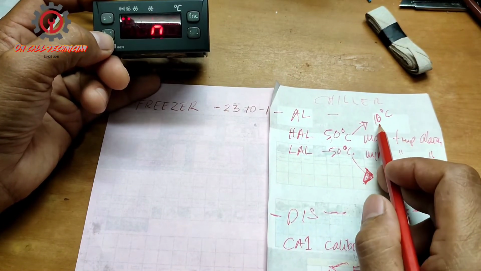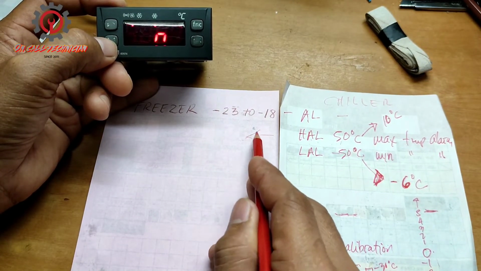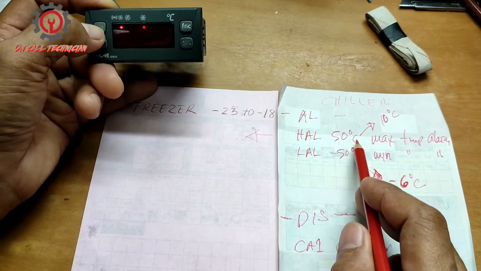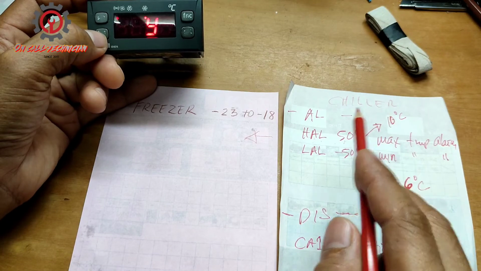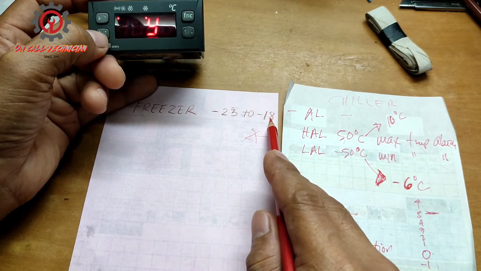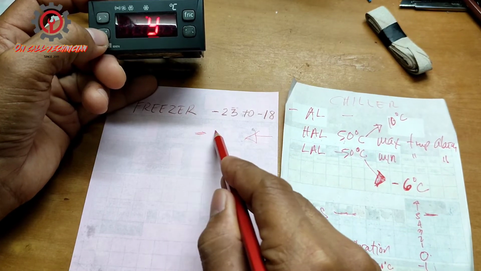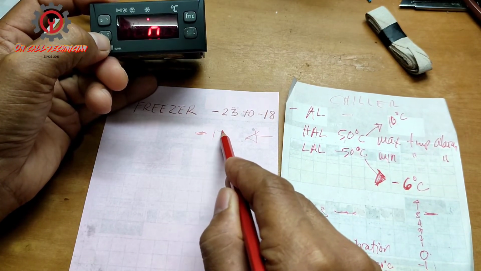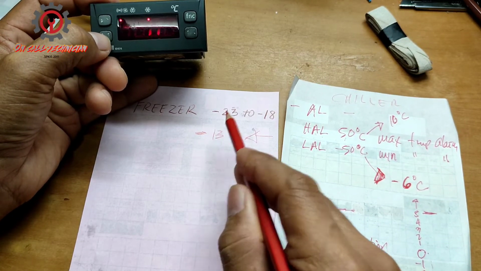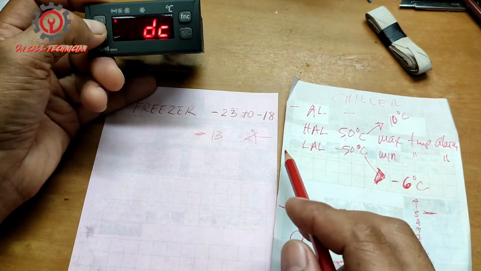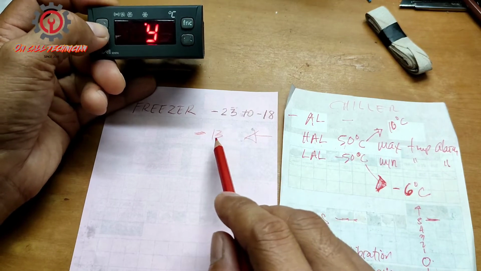I put a value of positive 10 degrees Celsius here, so I'm going to change that into 18. I'm going to change that to negative 13. 18 minus 13 is 5, so we have a differential of 5.